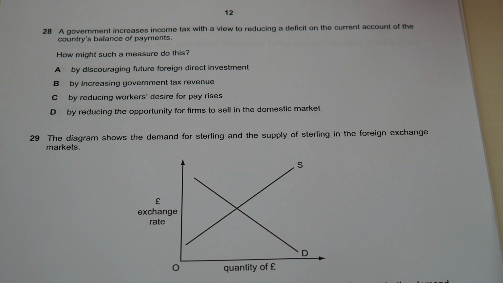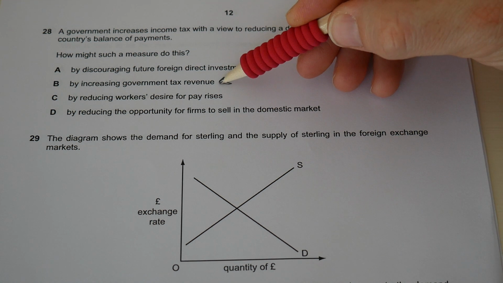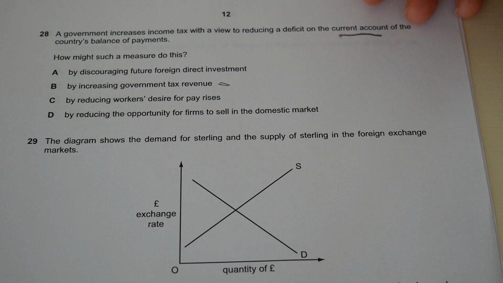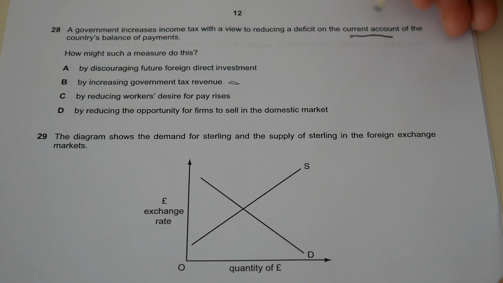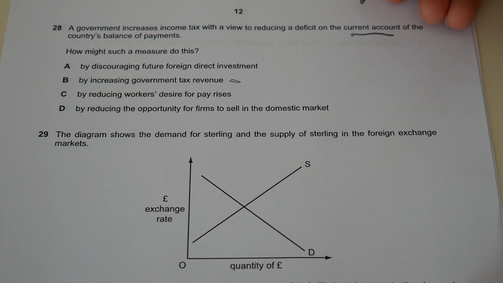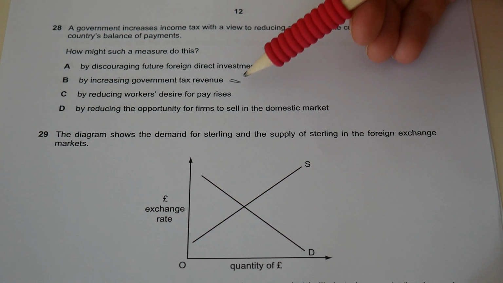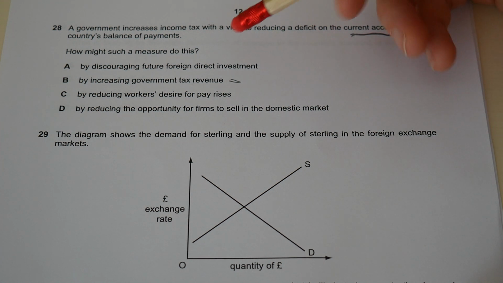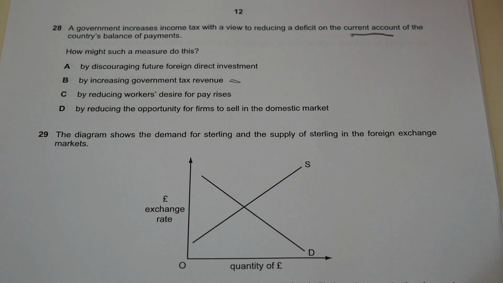Well, really, this is trying to trick you into assuming that the current account is to do with the budget deficit, and it's not. Of course, this is more about trade flows and investment income flows. So therefore, no, that is not going to be the answer. Many students will put that because they will confuse a deficit with the budget deficit. So just be aware of that trap.